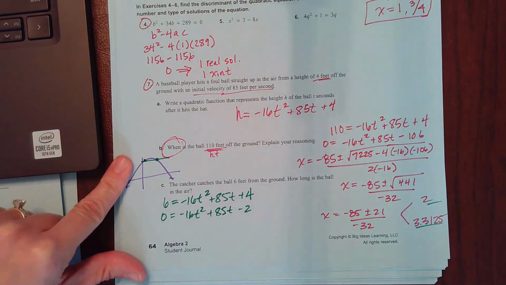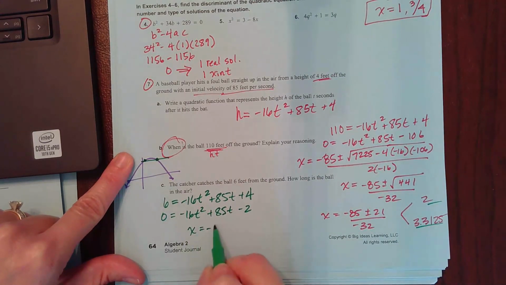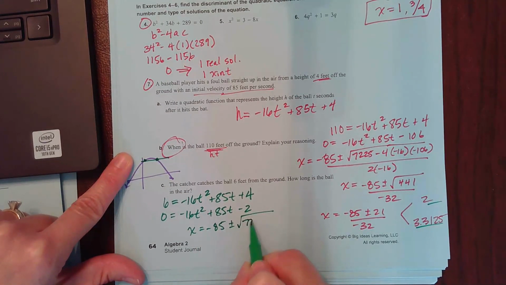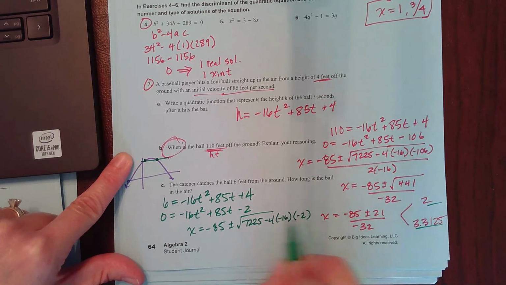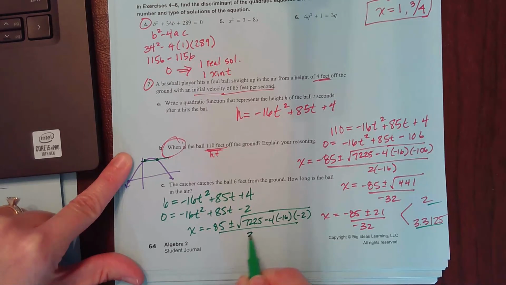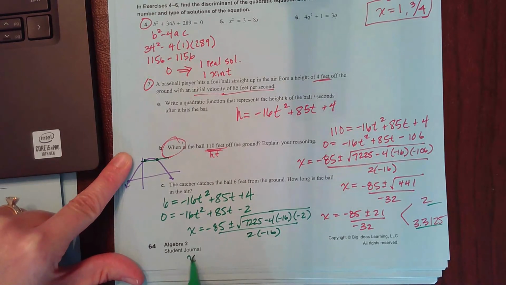So I've got this. I'm going to use negative b plus or minus the square root of b squared minus 4 times a times c, all over 2 times a. And I get negative 85.